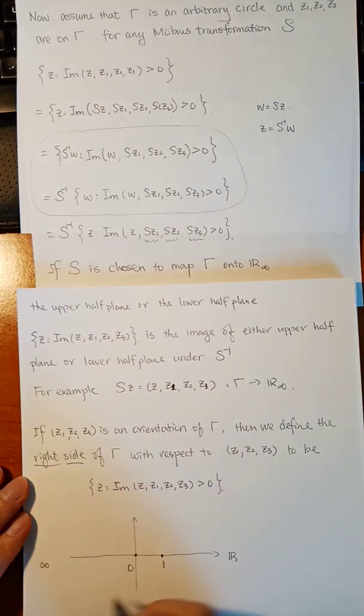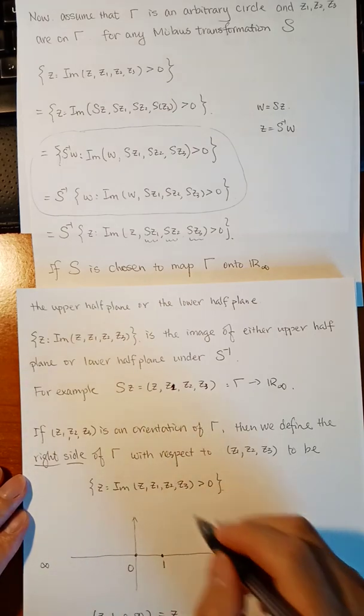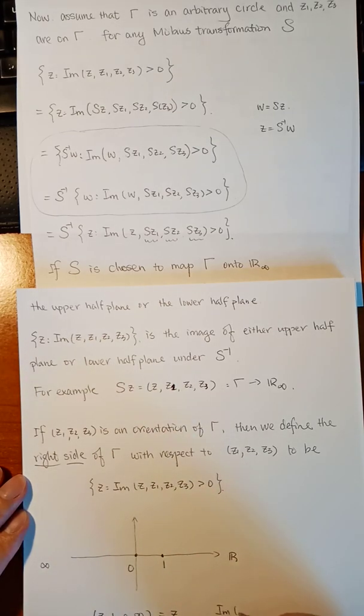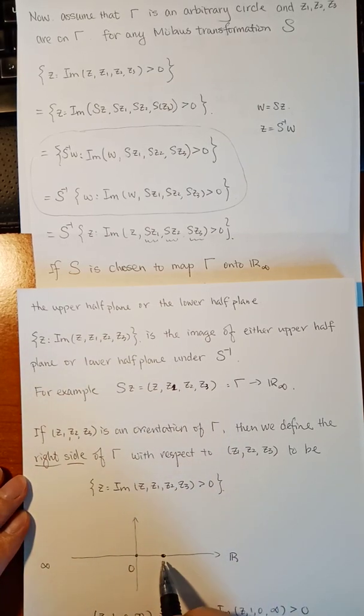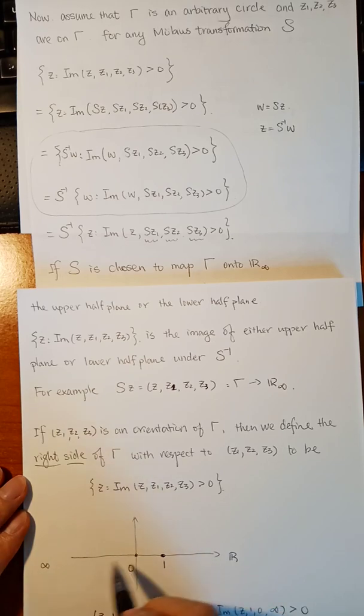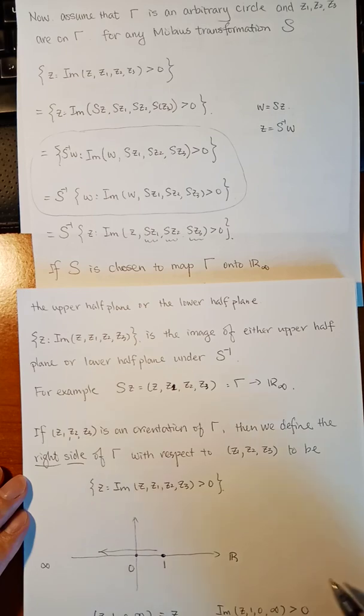Then the cross ratio of Z, 1, 0, infinity is Z, and its imaginary part being positive means that when you move from 1 to 0 and to infinity, this way, this is the upper half plane.